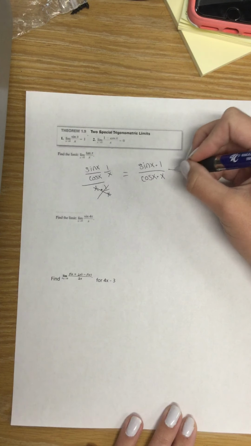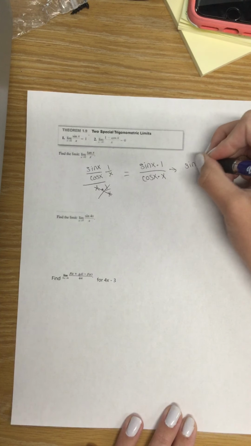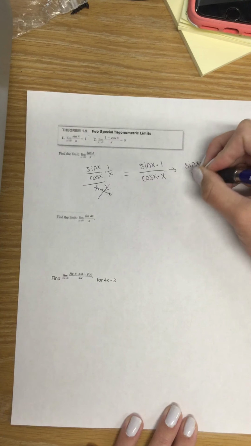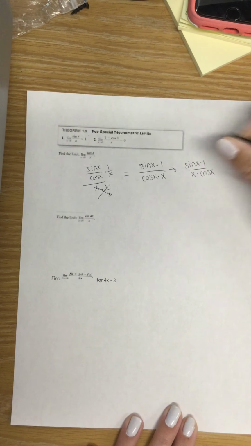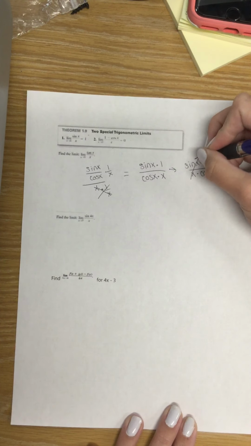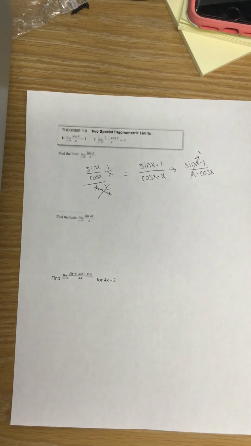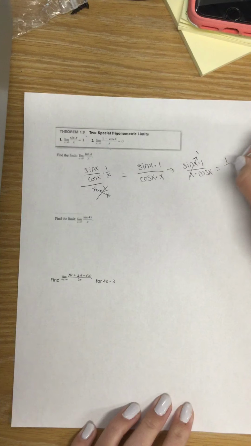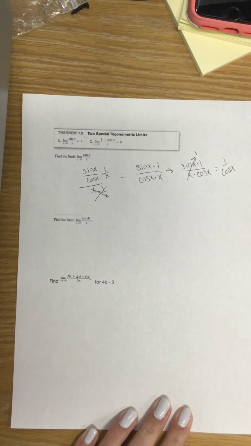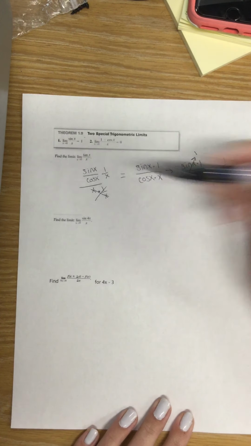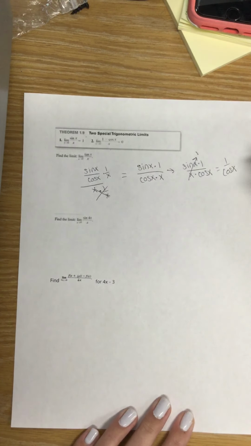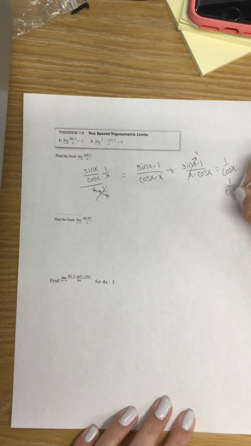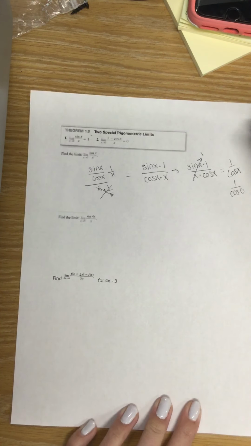Because these are all multiplying, I could rearrange them: sine x over x times 1 over cosine x. And now I have actually my identity. Sine x over x is actually 1. And so this becomes 1 times 1 over cosine x, which is just 1 over cosine x. And now I'm looking for the limit as x goes to 0 of 1 over cosine x. What happens if I substitute that in now?